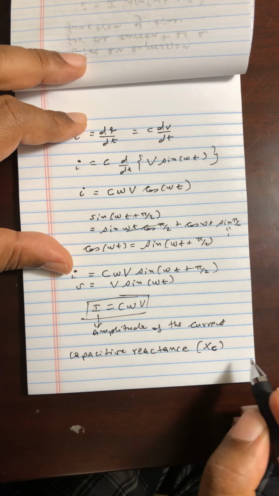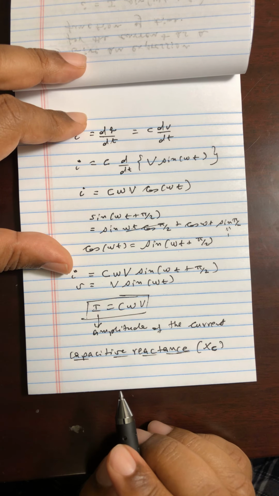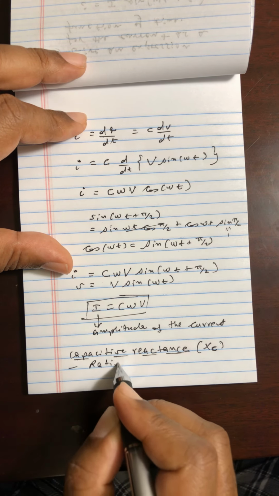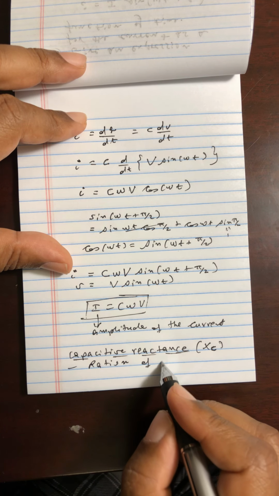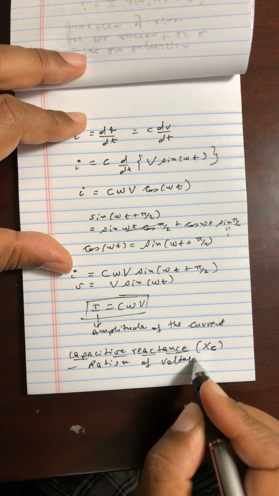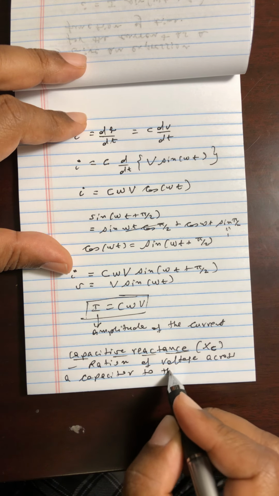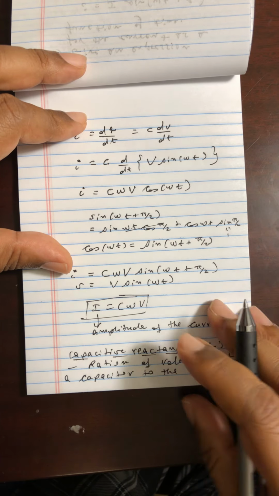Capacitive reactance is defined to be the ratio of the voltage across a capacitor to the current through the capacitor.